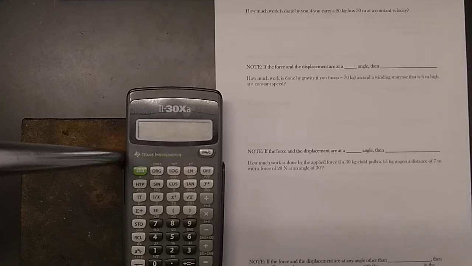Okay, we're back. We're talking about work, and as you remember, work done by a force is the product of that force multiplied by the displacement of the object, multiplied by the cosine of the angle between those two vectors, the force and the displacement. And what work shows us is how much energy was transferred either between two different objects or from one type of energy to another.